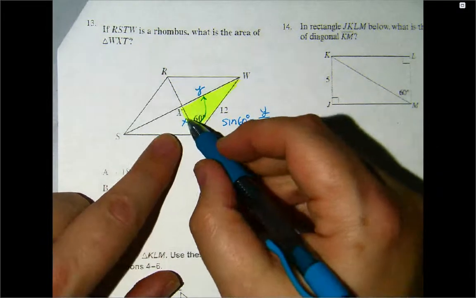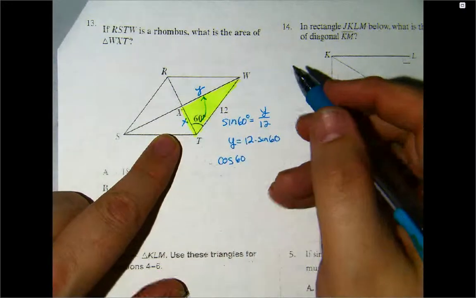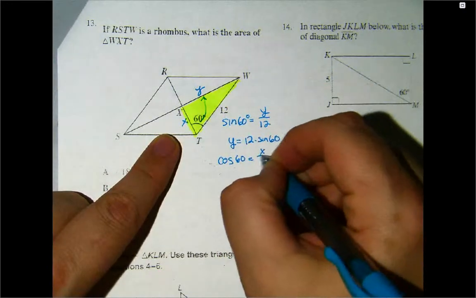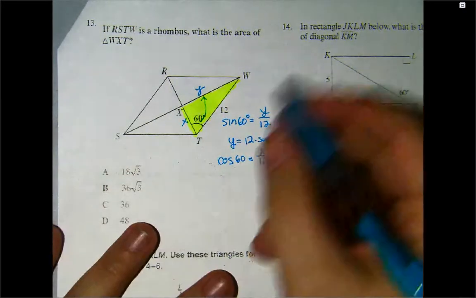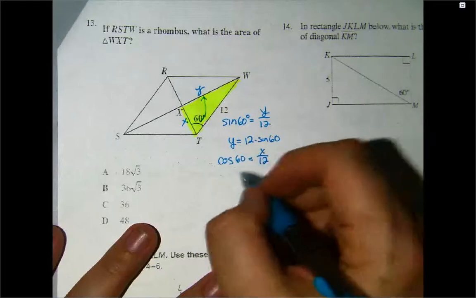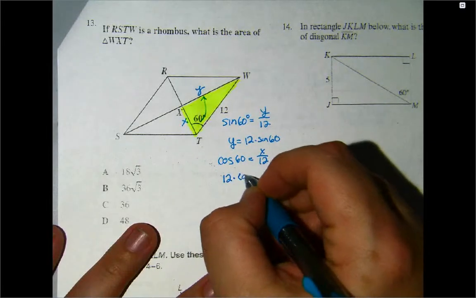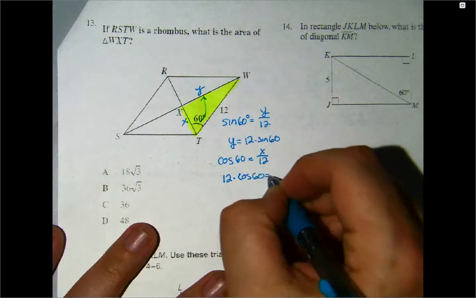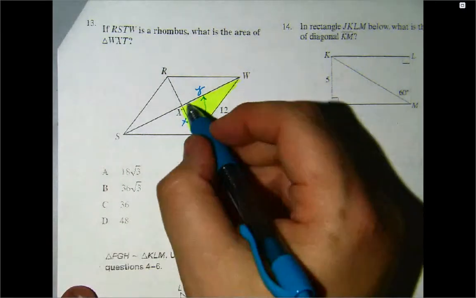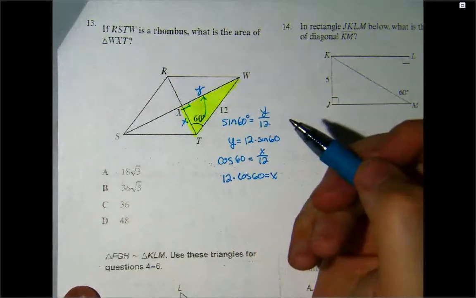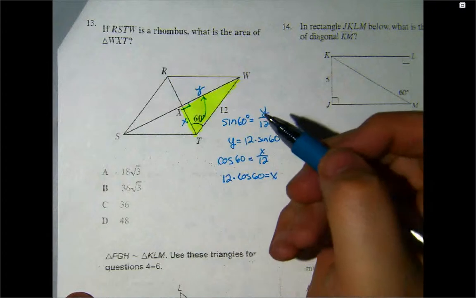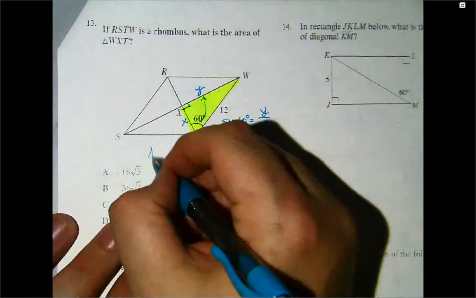Multiply both sides by 12. We get 12 times the cosine of 60 is equal to x. Now, since this is a right triangle and the diagonals intersect a rhombus at a right angle, the area of a right triangle is equal to 1/2 leg 1 times leg 2.